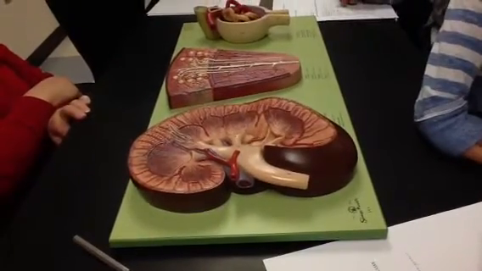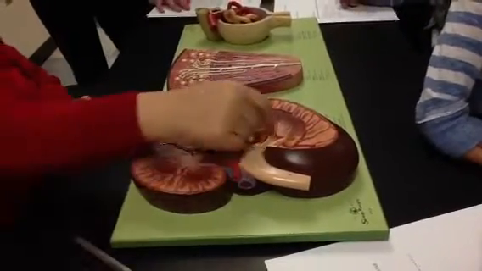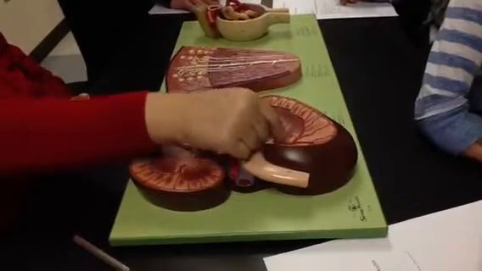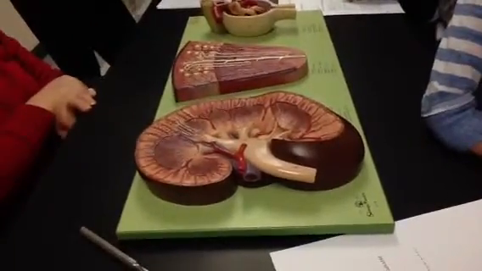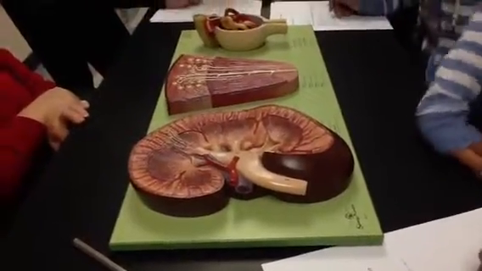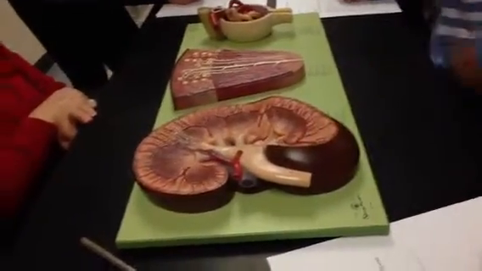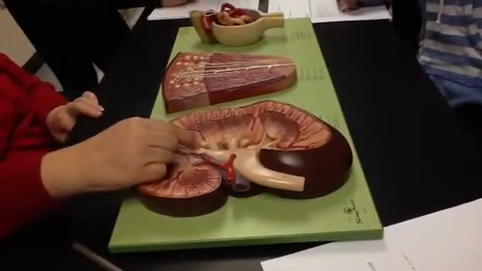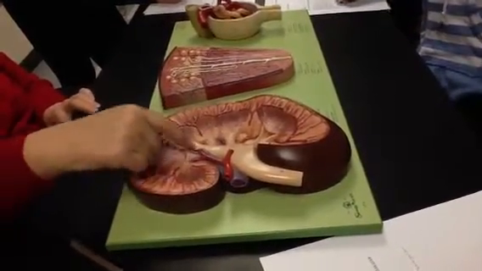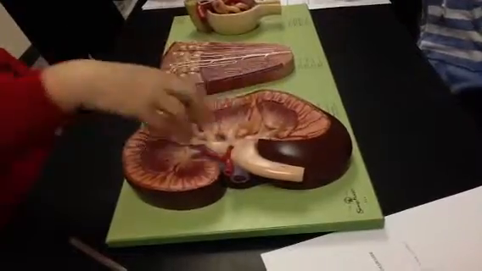Calyx? What kind? Minor calyx. Each renal pyramid has its own minor calyx. This little canal over here. Cup is what calyx means. Oh, this is a minor calyx too. All of those are minor calyces. Each pyramid has its own.